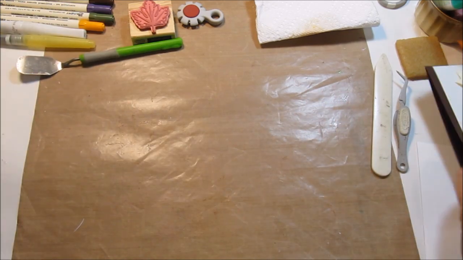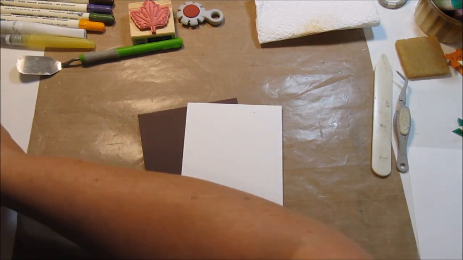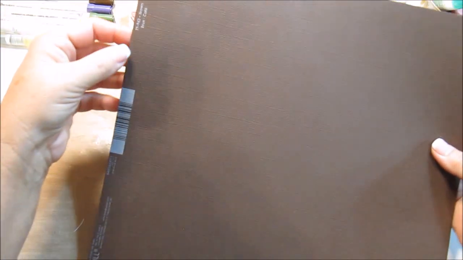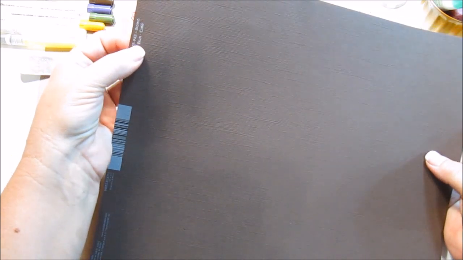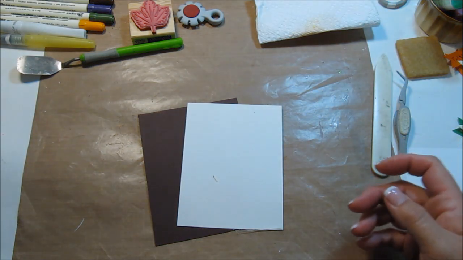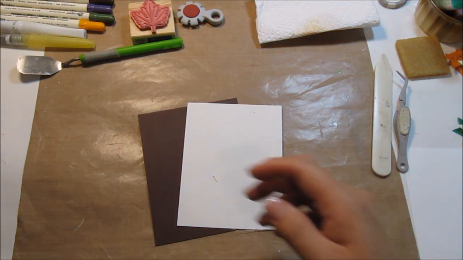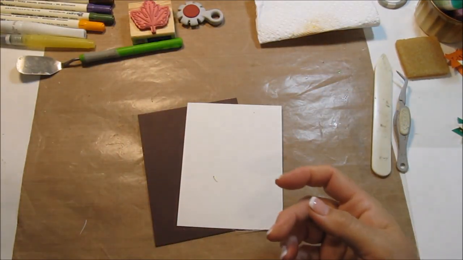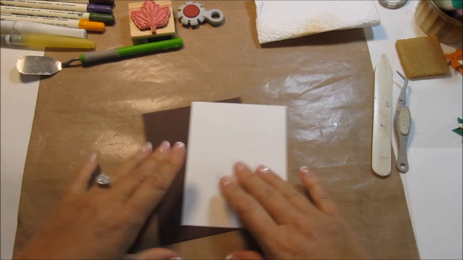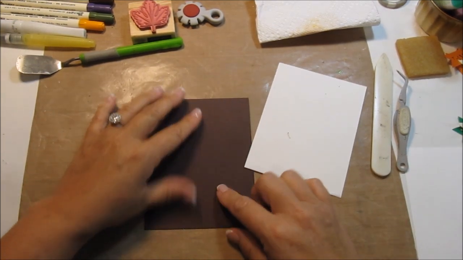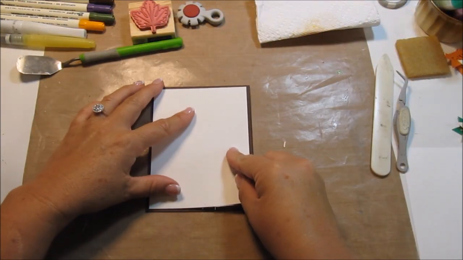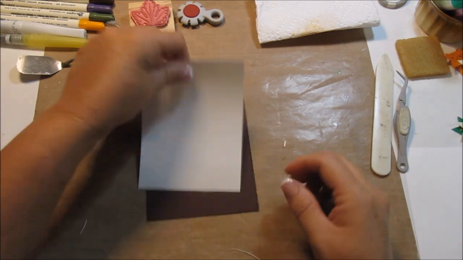Now, I'm starting out with a basil cardstock, and I love this cardstock for cards. It's really thick and it's got some texture to it. And this is called brown cable. I'm also using a piece of 90-pound watercolor paper. And I cut the card at 4 1/4 by 5 1/2, and it's a portrait style. And then the watercolor paper is cut just at 5 1/4 by 4.